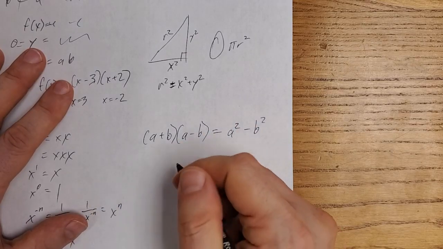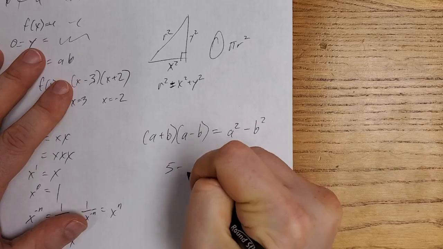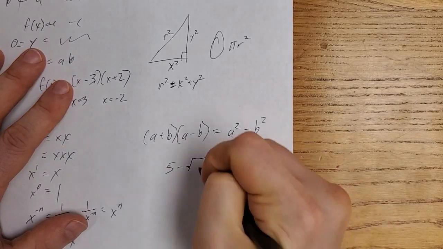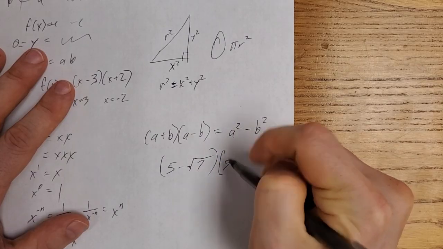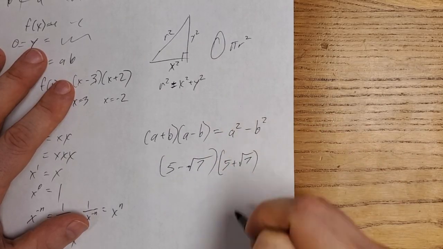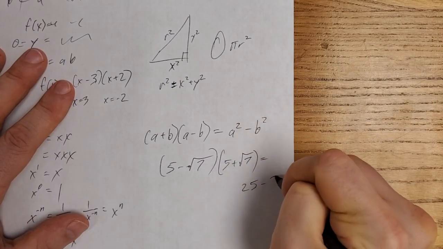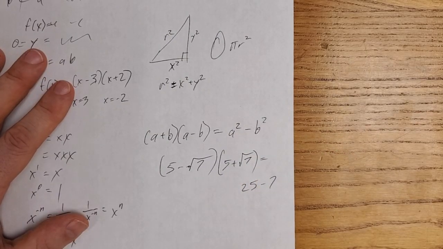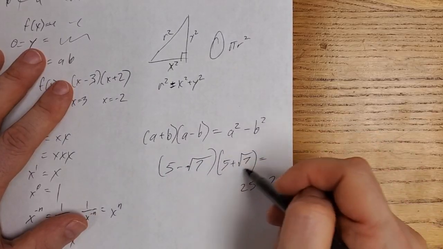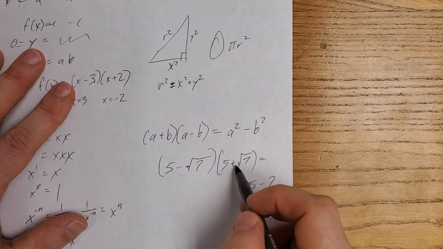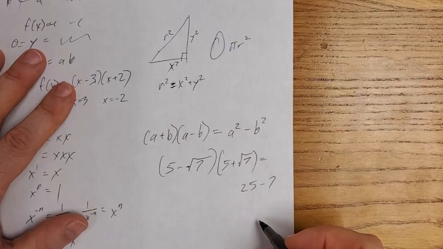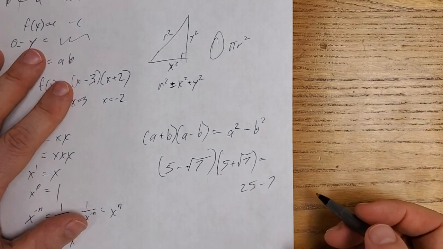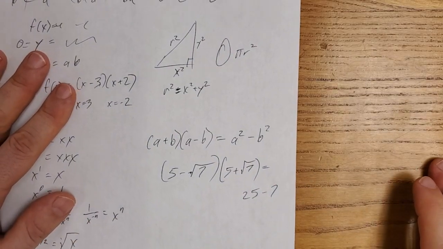So, for instance, if you have a 5 minus the square root of 7, and we want to get rid of that square root, we can multiply it by 5 plus the square root of 7 and get 25 minus 7. For instance, if this is in the bottom of a fraction, and you multiply the top and bottom by this, so you'd still have that bit up on top of the fraction, but you've gotten rid of the square root from the bottom of the fraction, and that is helpful in a lot of circumstances.